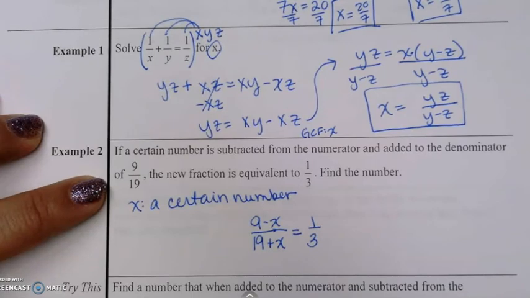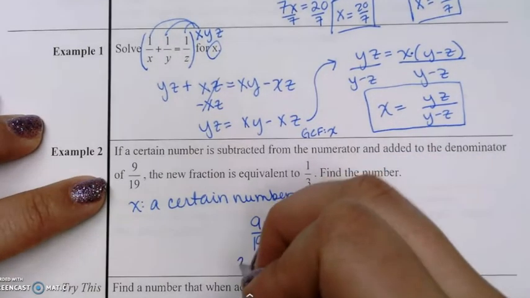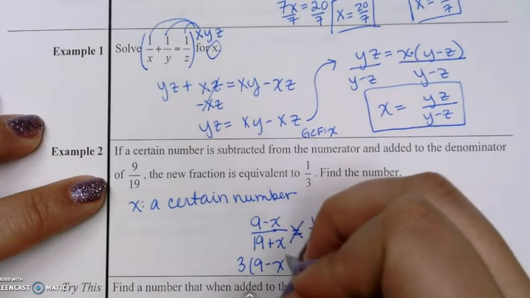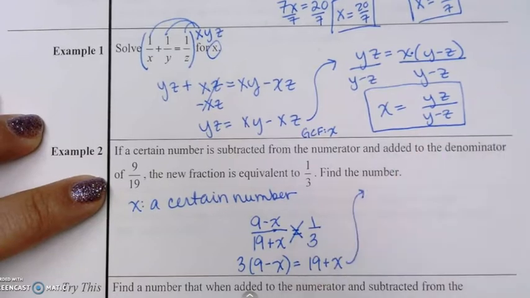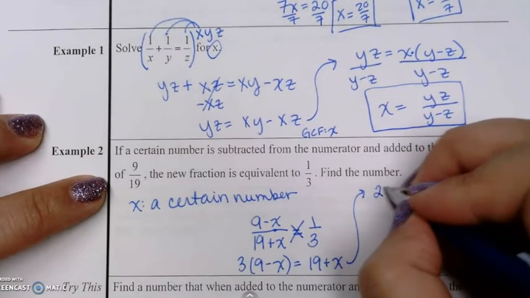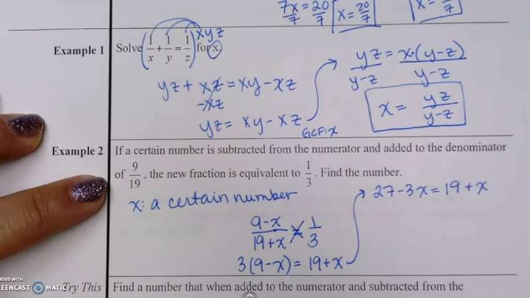And we want to solve for x. So I'm going to cross multiply. So we have 3 times 9 minus x equals 19 plus x. Distribute the 3. So we have 27 minus 3x equals 19 plus x.